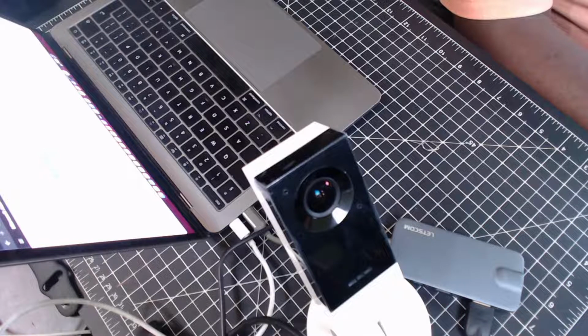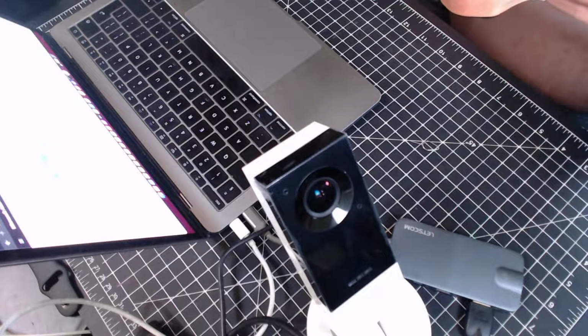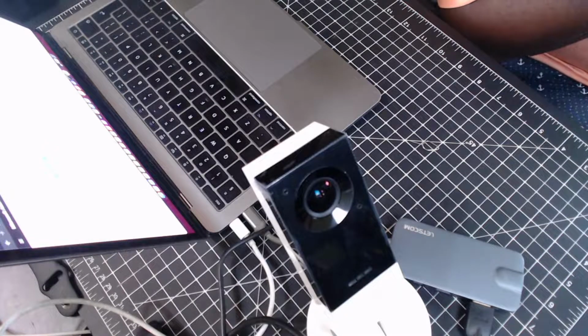So I'm going to open this to my computer. And if I'm getting this right, it should probably open up into some kind of bootloader. So let's see.